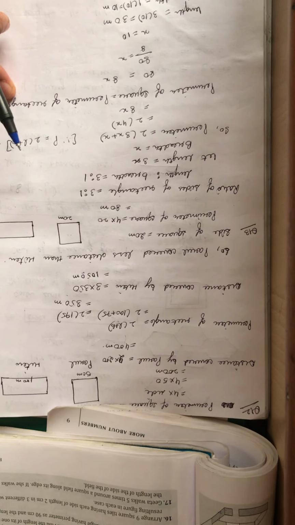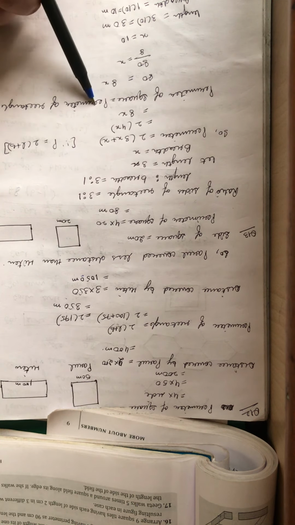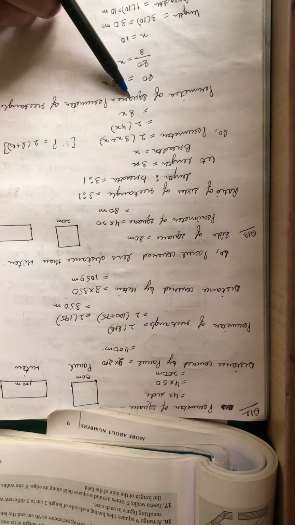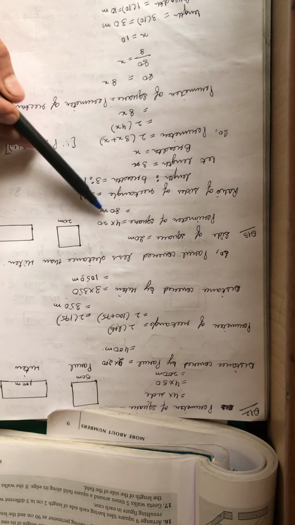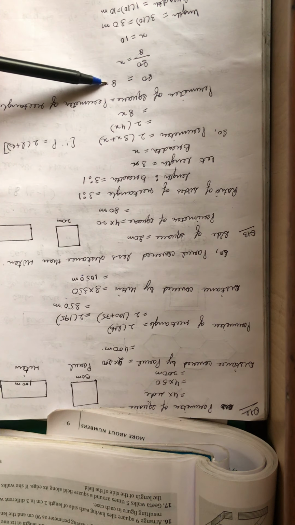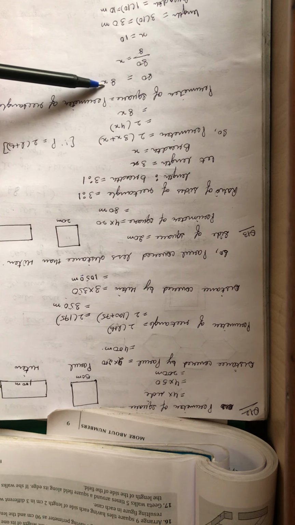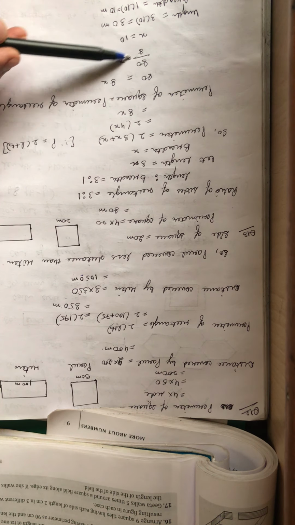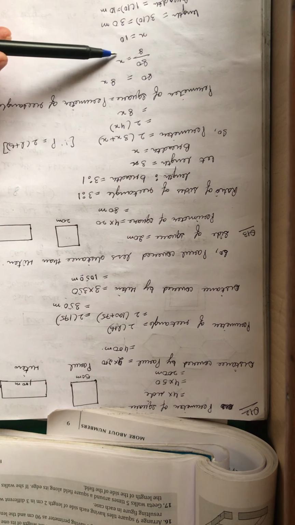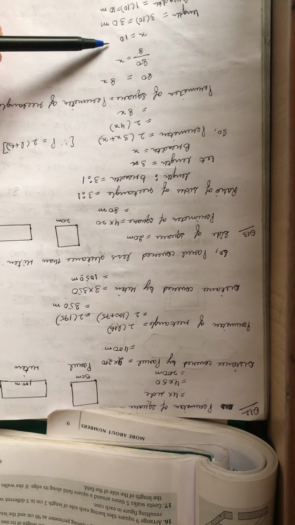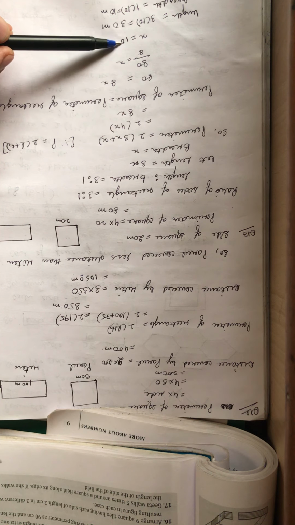Now both the perimeters are equal. So perimeter of square is equal to perimeter of rectangle. Square is having the perimeter 80 and rectangle is having the perimeter 8x. Now let us find x from here. 80 divided by 8. This 8 will go in the denominator. So it will be 10. So x is 10.